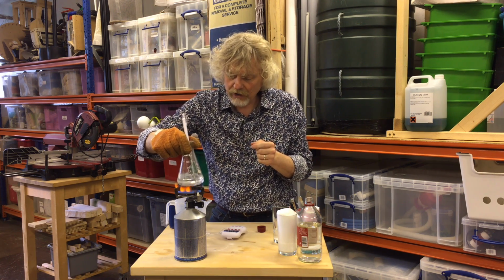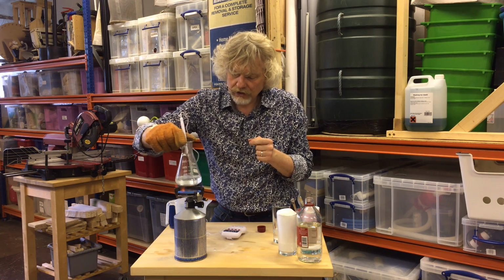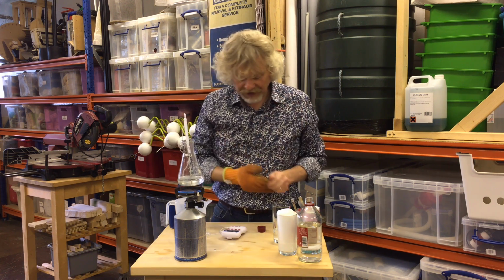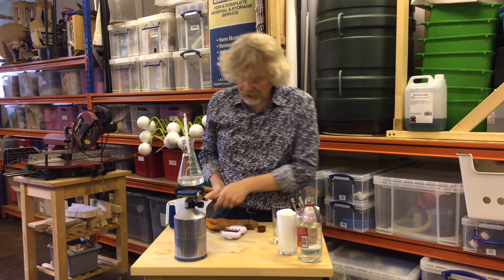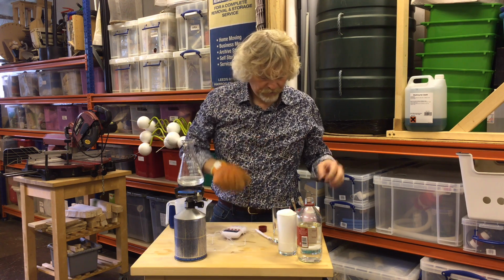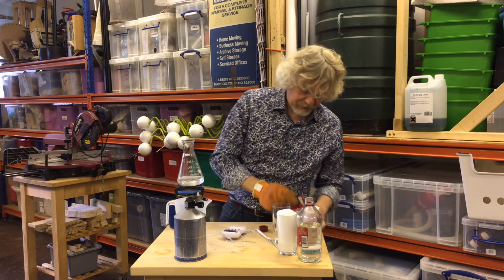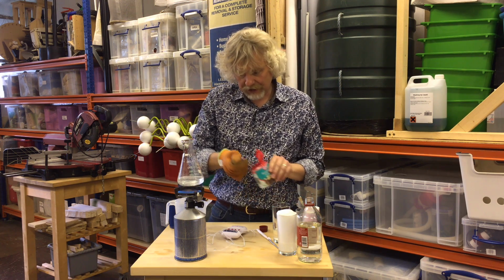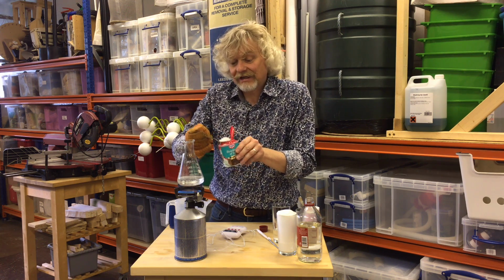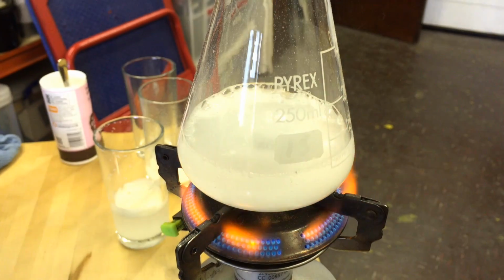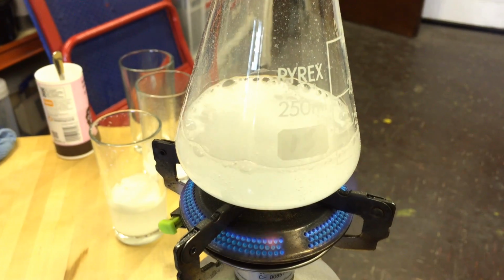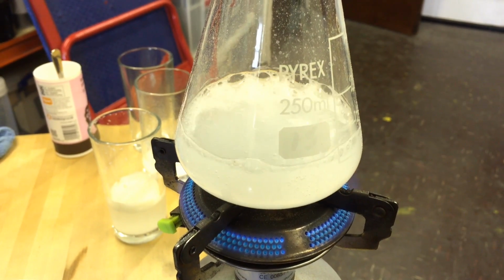Let's see how we're doing. Get the water hot. Okay, that's now over 50 degrees. So, with my glove, I'm gonna take the thermometer out, take some bicarb, and drop it straight into the water. And even though this is just water, there's no acid, the bicarb immediately starts to froth up. It's not as violent, but it is going.